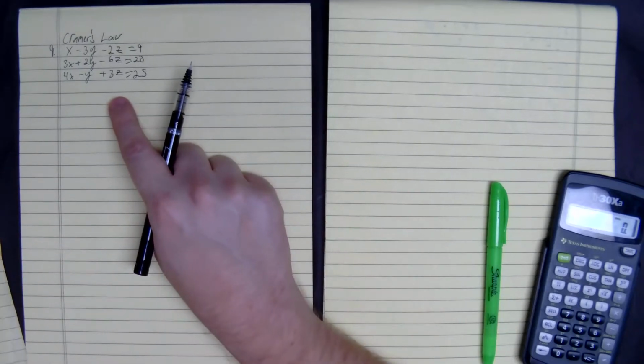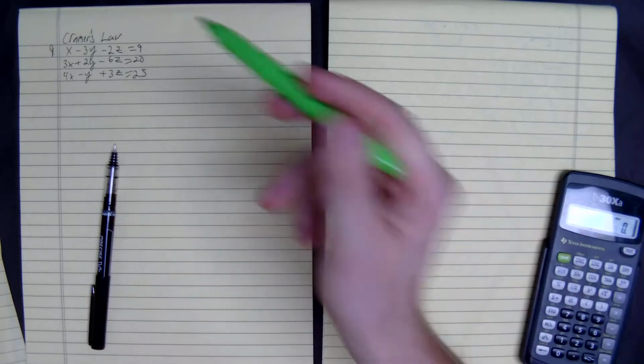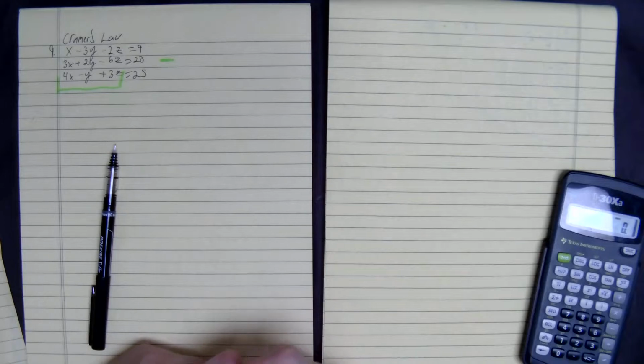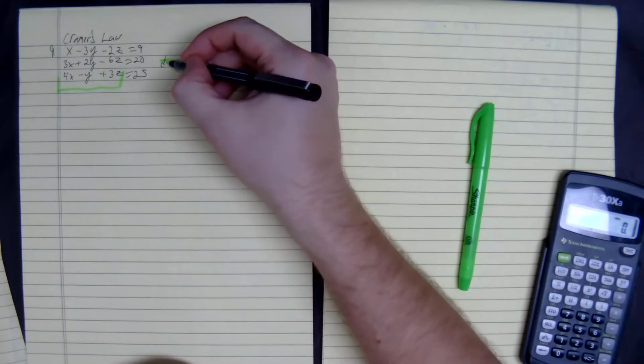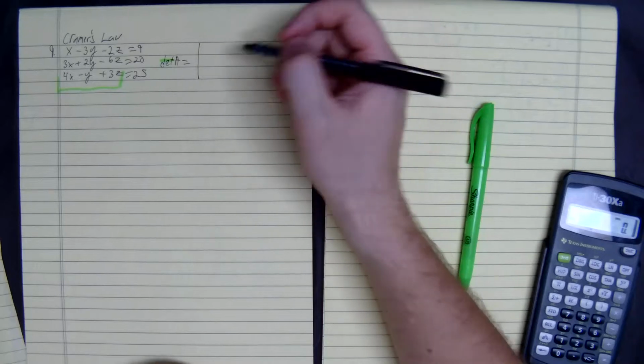We'll look at number 9 right now. Number 9, we'll just solve this system by using Cramer's rule. So the first thing we want to do is find the determinant of our coefficients. So let's just start by finding that.